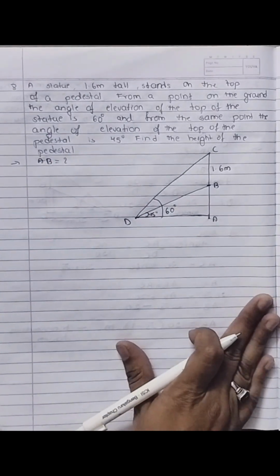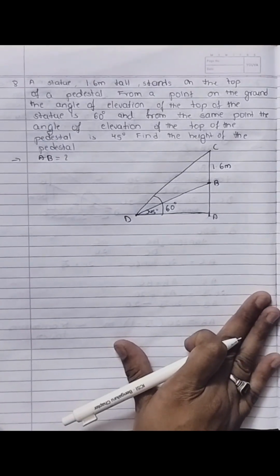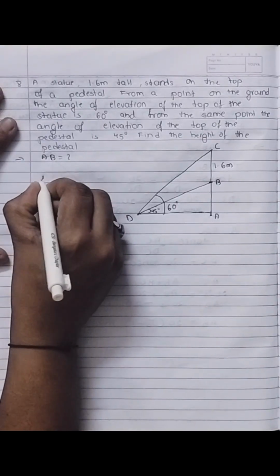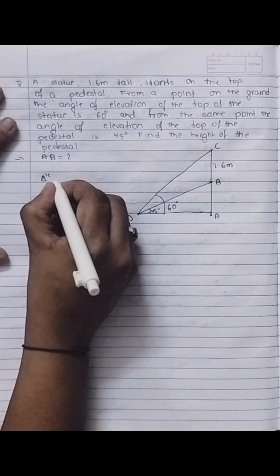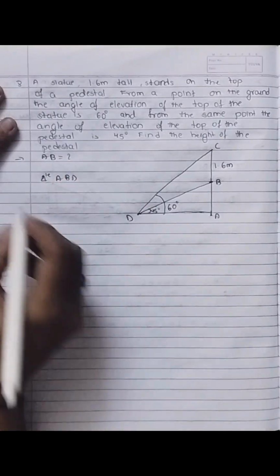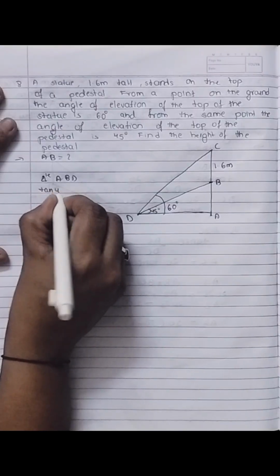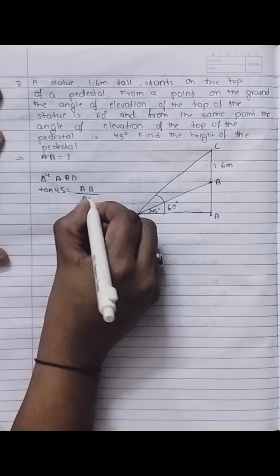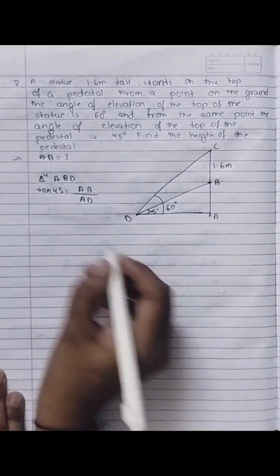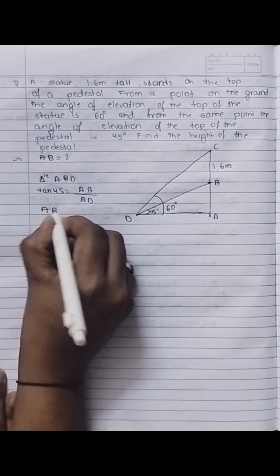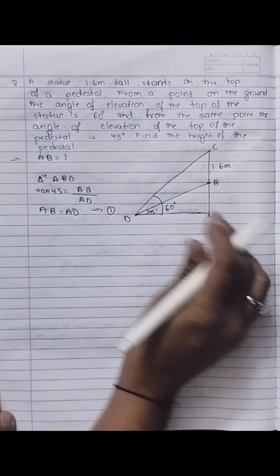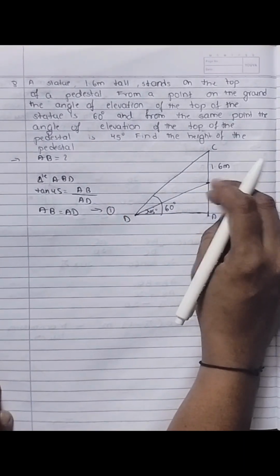Which function do we have to use? Again, we use the tan function. So tan 45 is given. In triangle ABD, tan 45 is equal to AB by AD, right? But tan 45 is 1. So AB is equal to AD. Let's call this equation 1, because we don't know AD and we have to find AB. If we find AD, that will be equal to AB from our equation 1.